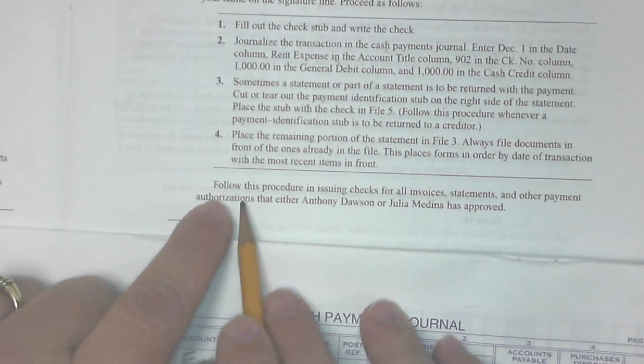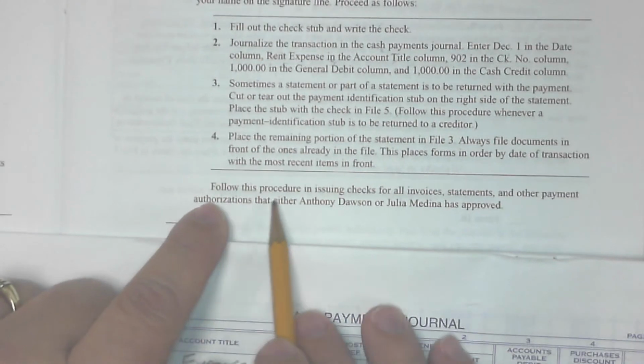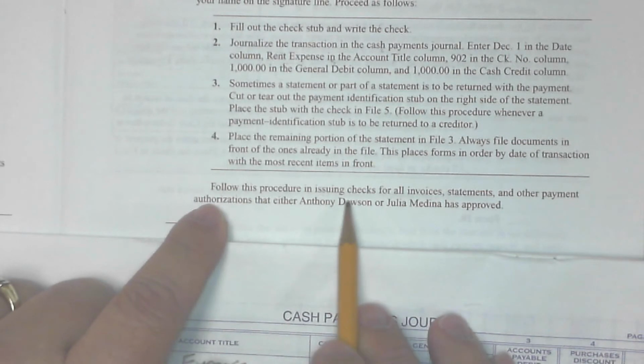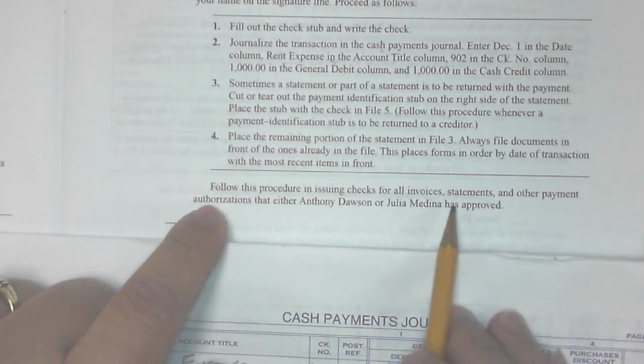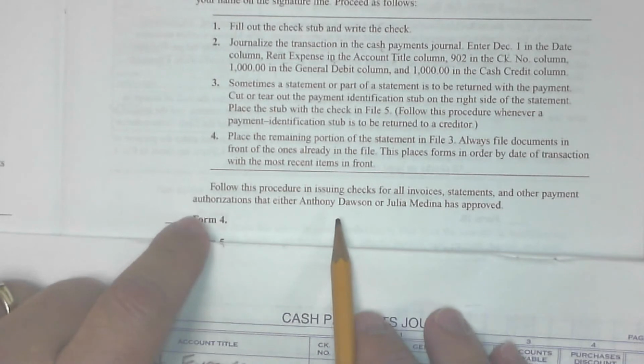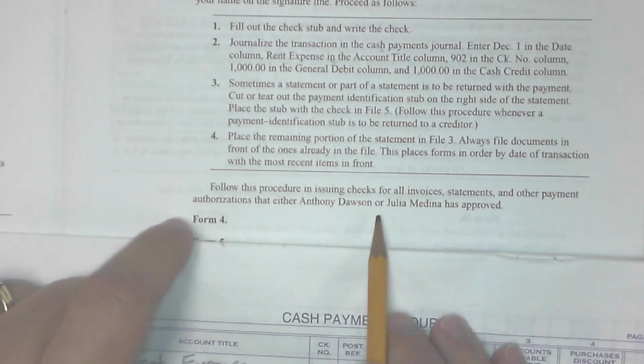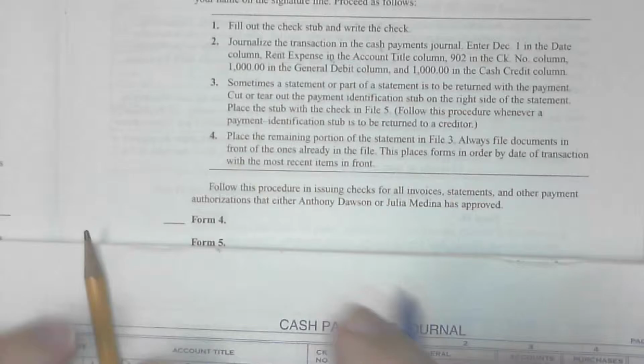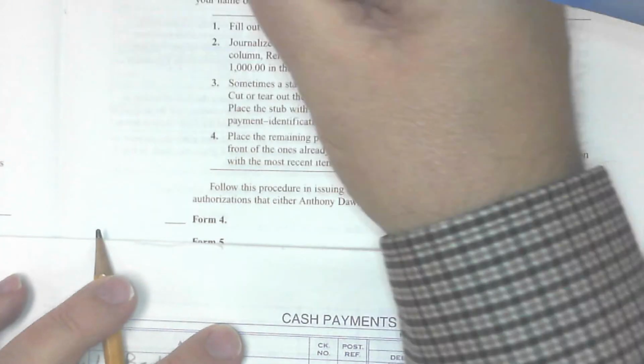Then after that's done, it tells you at the end of this one to follow the same procedure when you issue checks, when you're writing checks or issuing checks for all invoices, statements, other kind of payments that have been approved. So that takes care of Form 3.